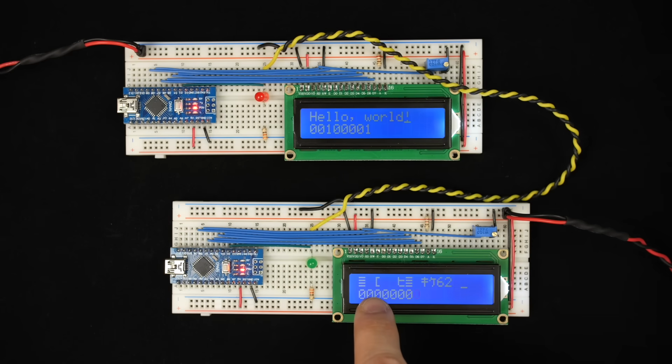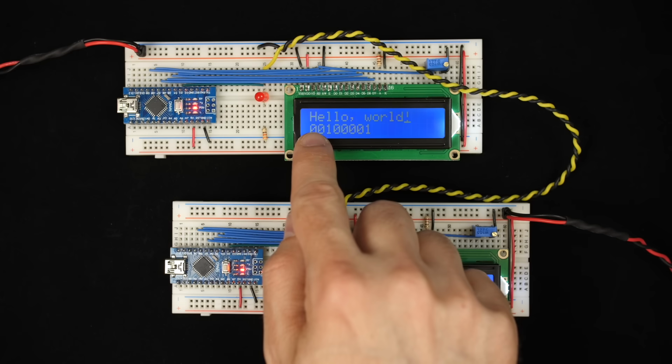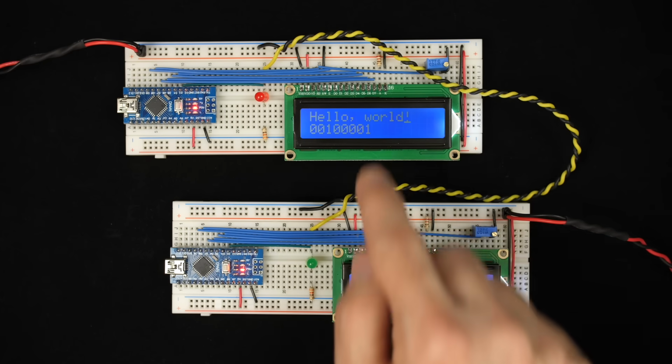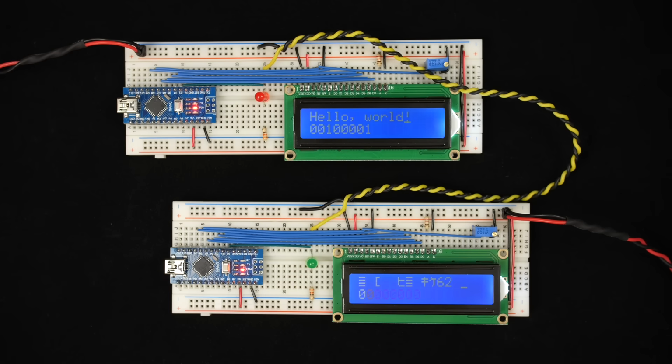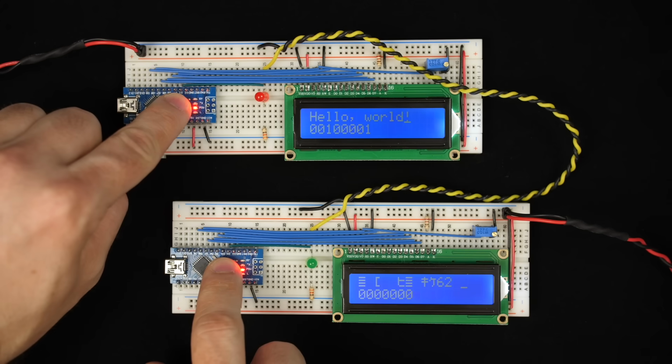And then the next character, which looks like a blank, might have been the rest of the bits from the H, and then some of the bits from the E, and so forth. And so if it doesn't line up, obviously we're not going to receive the same thing. So what we can do is try to get these things in sync. We can reset both of them at the same time. And let's see if we can get it to be synced up.